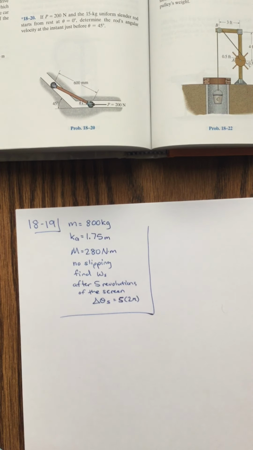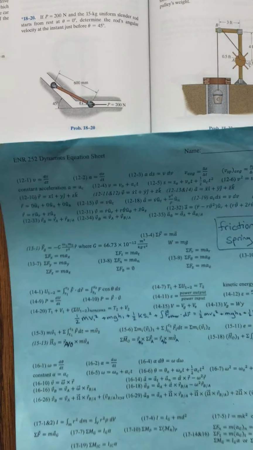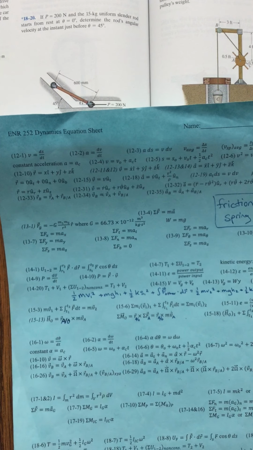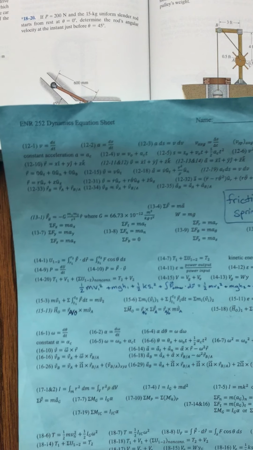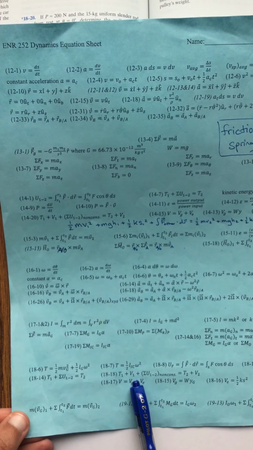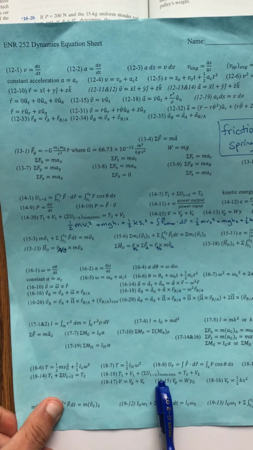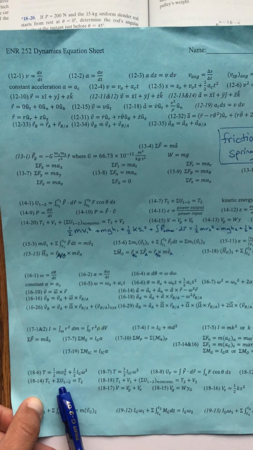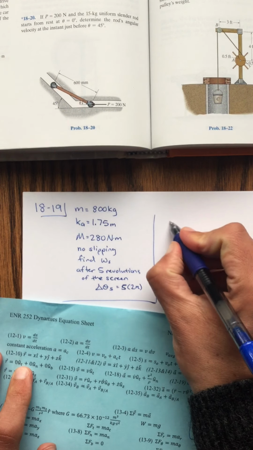So we're going to use the work energy conservation law, and that is equation 18-18. The center of mass for the screen is not changing, so there's no change in gravitational potential energy, so we can say T1 plus the sum of all the work is equal to T2.